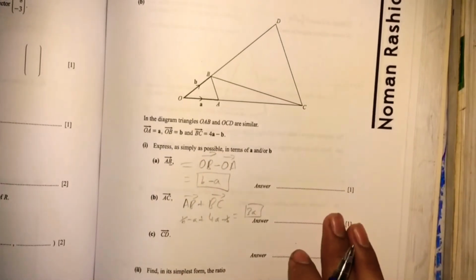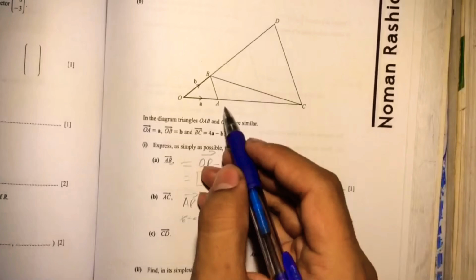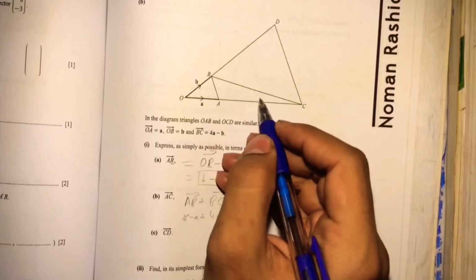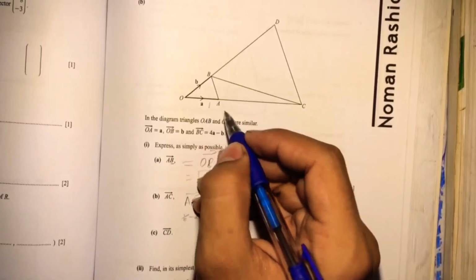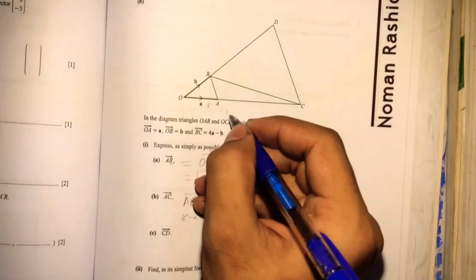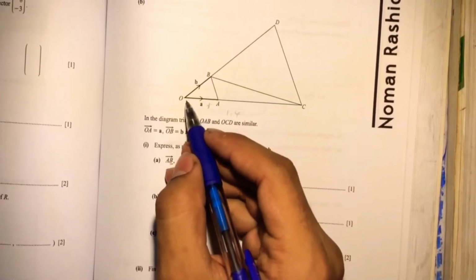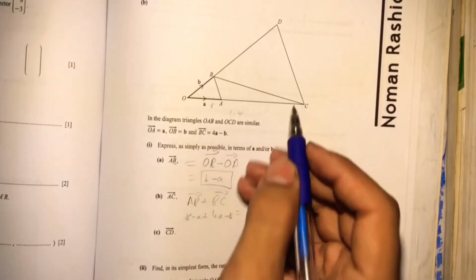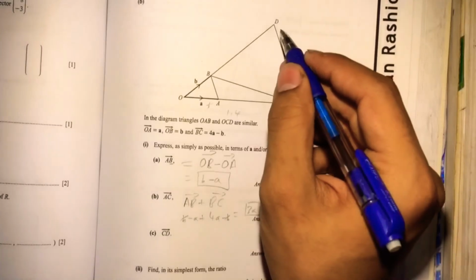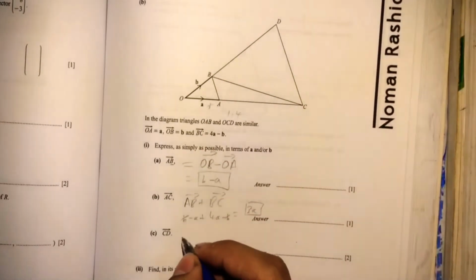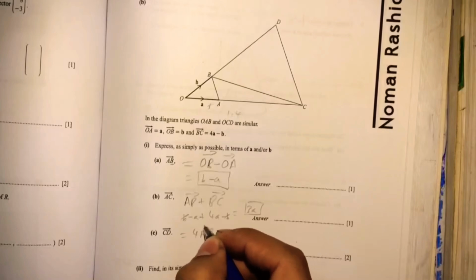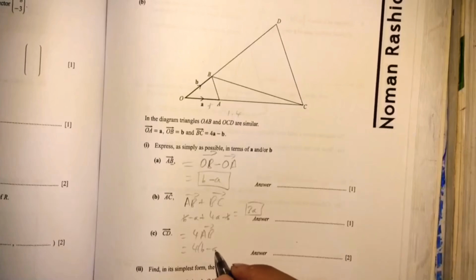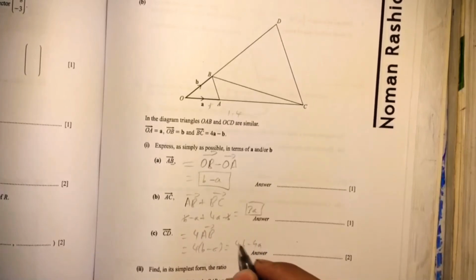Now for CD, since AC is 3 times OA, this means that these two triangles are in the ratio of 1 is to 4, because OC is 4 and OA is 1. So now CD will be 4 times AB. CD is equal to 4 times AB, which is 4 times (B minus A), which is 4B minus 4A.